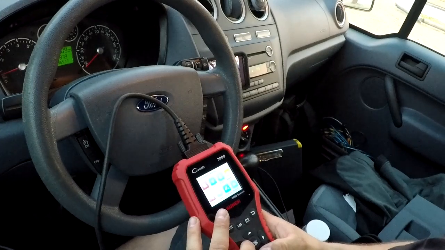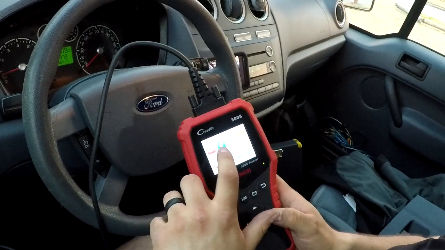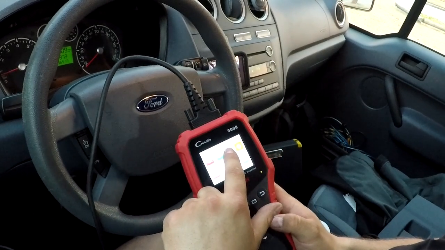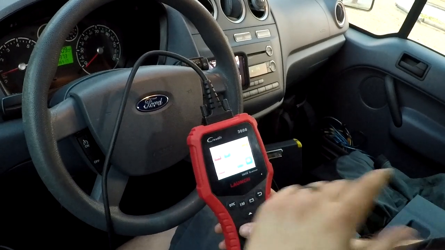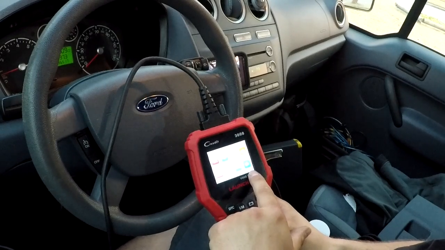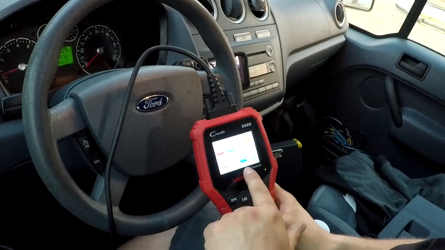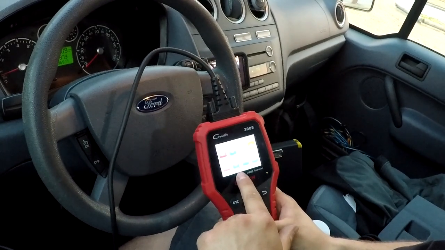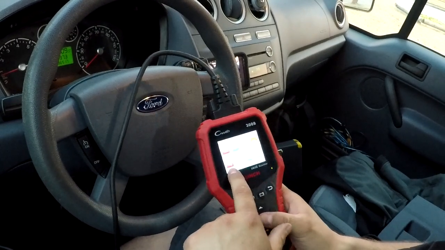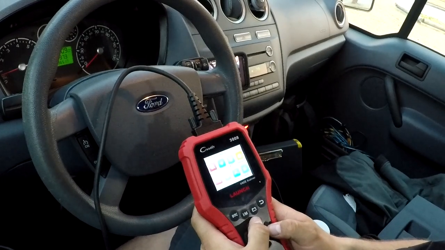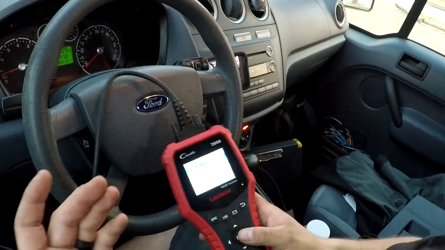So let's see. When we go into diagnose, we've got read codes, erase codes, IM readiness, data stream, which is probably where we're going, evap system. It's got a parenthesis next to it. Is this going to be our mode 8 data? Yeah, mode 8 data. Onboard monitors, that's your mode 6. O2 sensor test, that's your built-in O2 sensor test. And then the freeze frame data. So I'm going to go to, holy crap, this thing's vibrating. Sorry. To data stream.